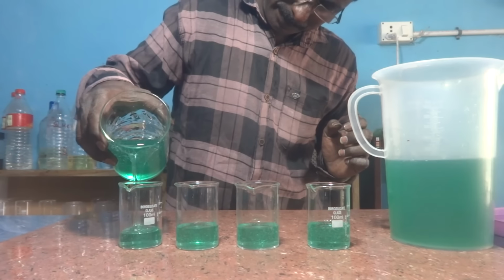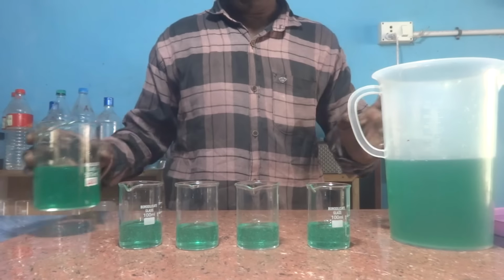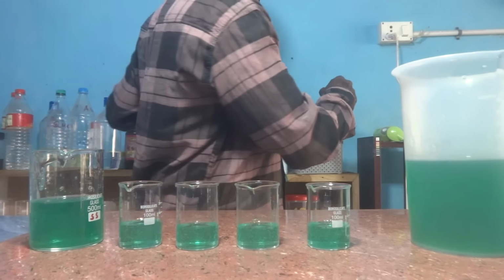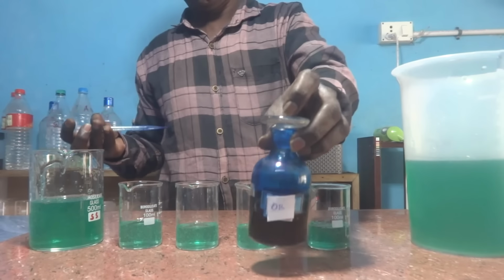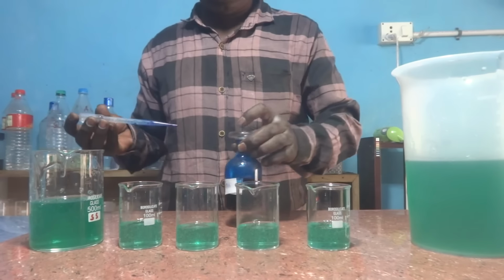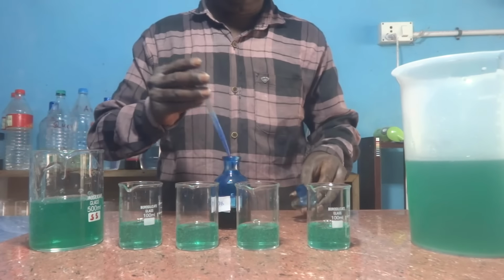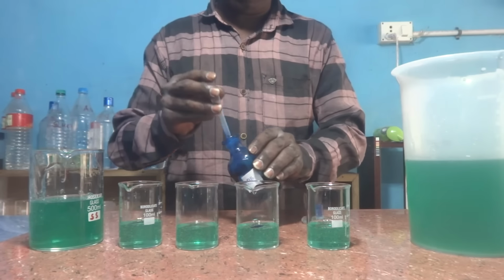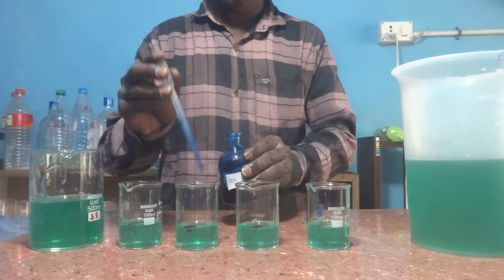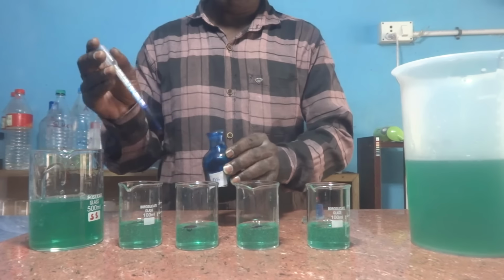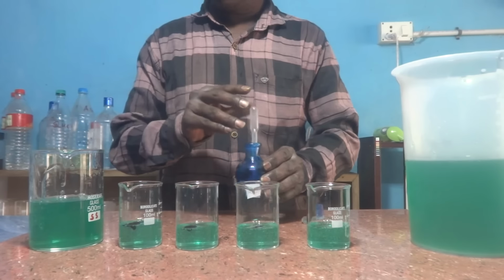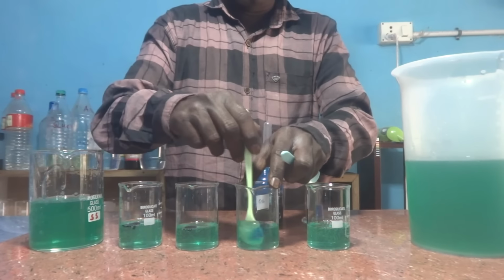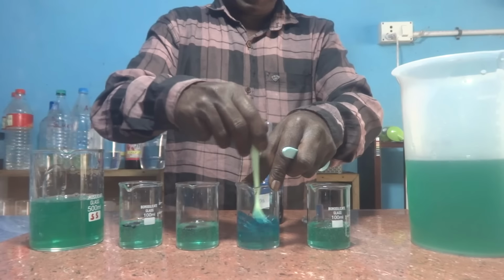Let us take some amount of liquid detergent in 4 different beakers. In the first beaker I am keeping it as such, not adding any extra material. In the second, third and fourth beakers, I am adding some amount of extra detergent violet color. Approximately 0.2 ml in the second beaker, 0.4 ml in the third beaker, and 0.6 ml in the fourth beaker of detergent violet color solution.